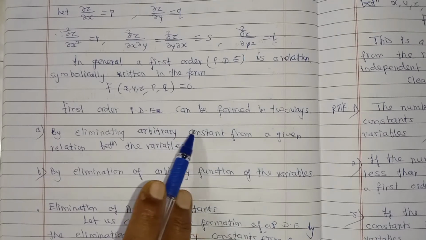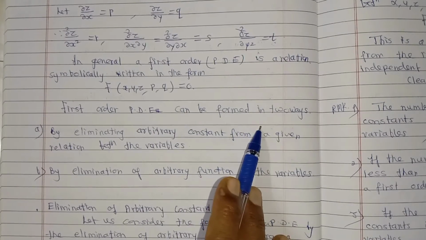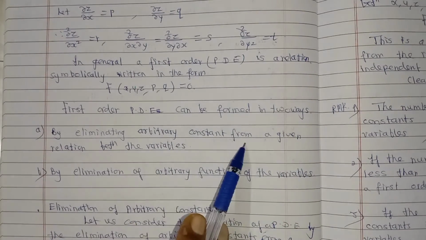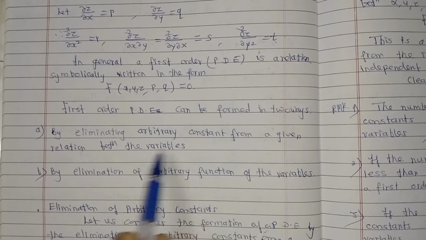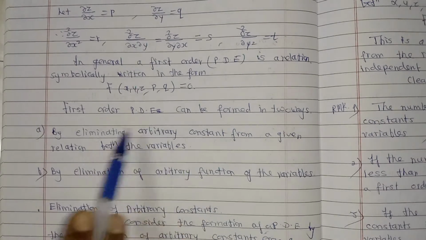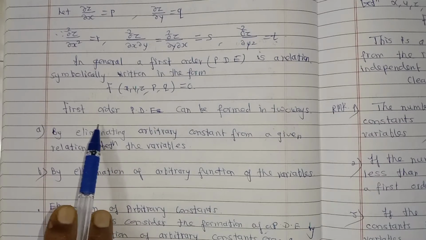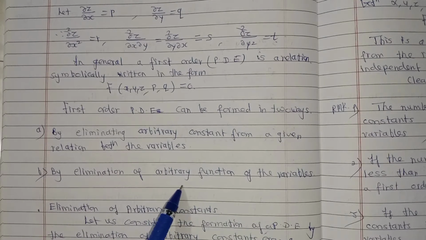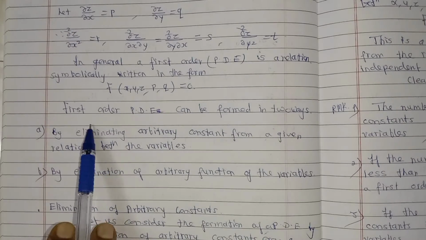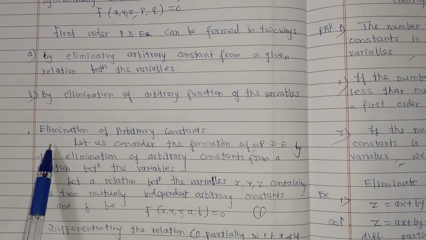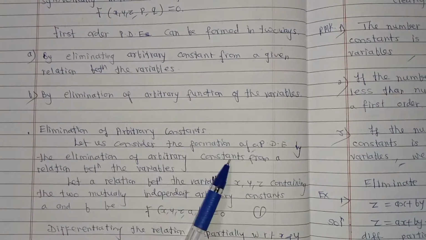First order partial differential equations can be formed in two ways: by eliminating arbitrary constants from a given relation between the variables, and by elimination of an arbitrary function of the variables. Let us consider the first method, elimination of arbitrary constants.